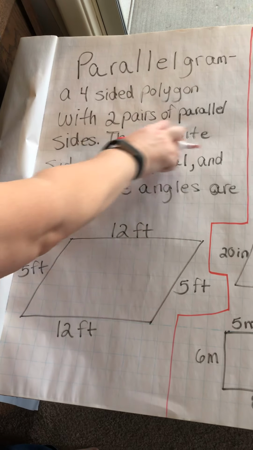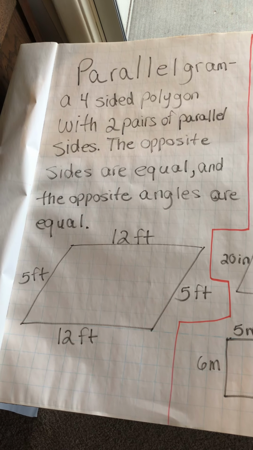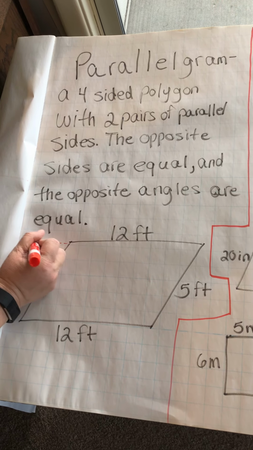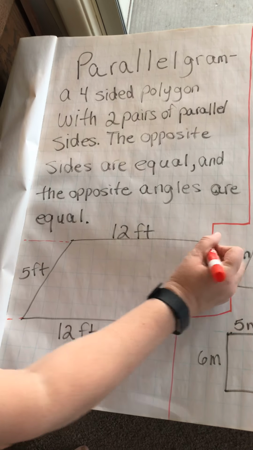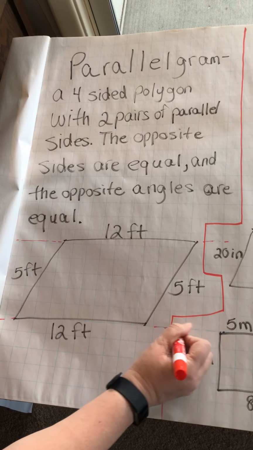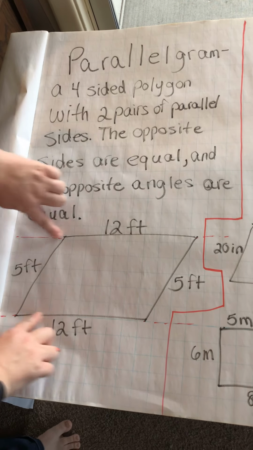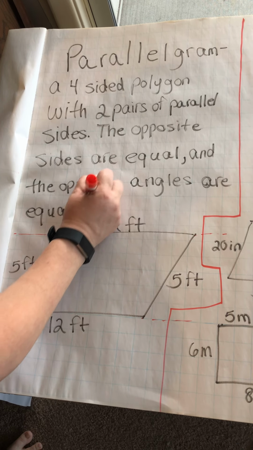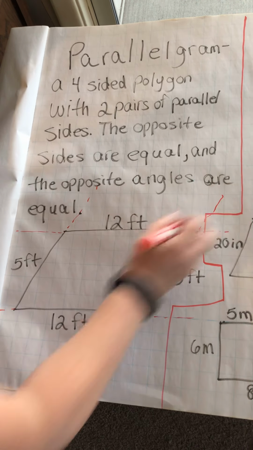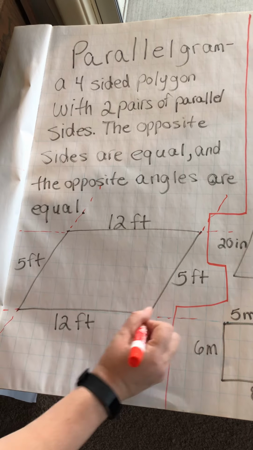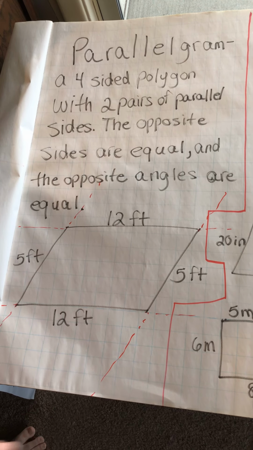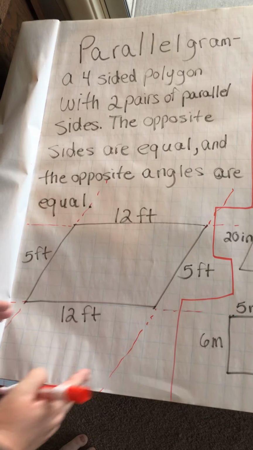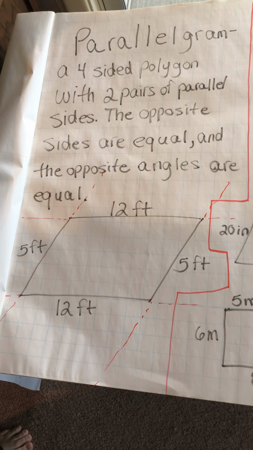And where it says two pairs of parallel sides, well, what do you think? Here is one pair of parallel sides. It's going that way. That's one pair. The other pair is, now they're going at an angle, but if it's a true parallelogram, that pair will never touch either. It just keeps going on. So there's your two pair of parallel sides.